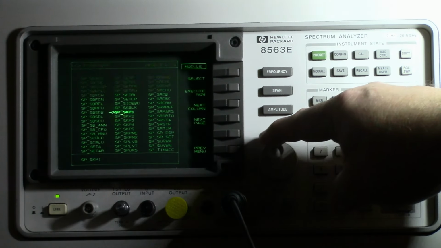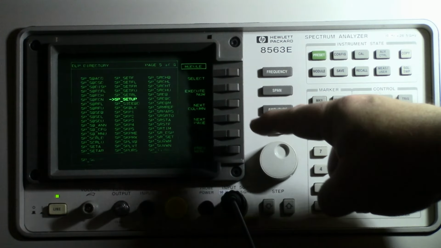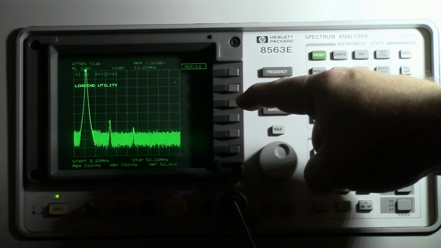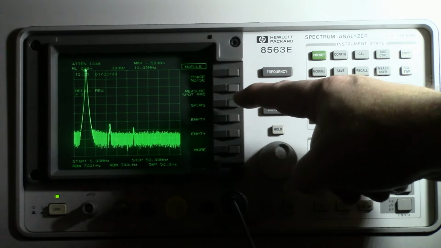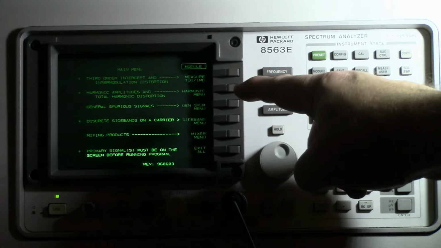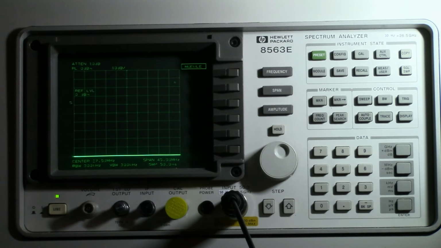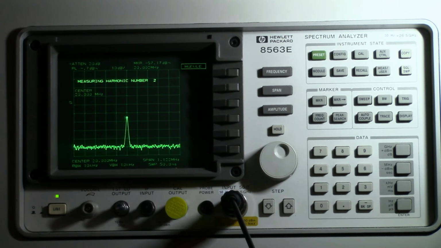Okay. Anyway, I don't know why it seems to go the wrong way when you do the rotary encoder. Anyway, now it should give me an option to stick it on here. Okay, so now that we have that running, what we can do is we can just measure the spurs. So let's measure the harmonics first. We don't have to do anything because everything's already set up. So let's just measure those harmonics. And you can see the system is now running under control of the utility, measuring the harmonics for that signal.